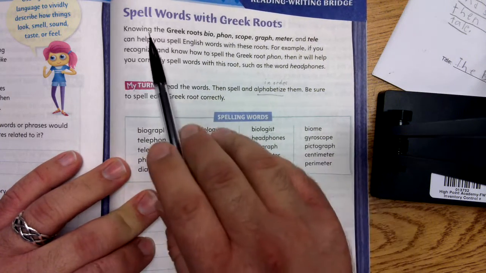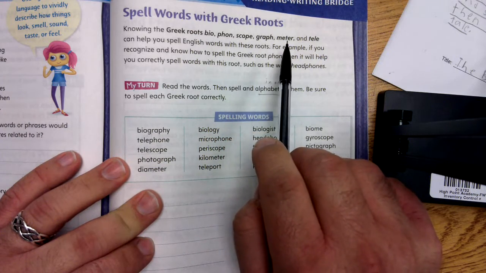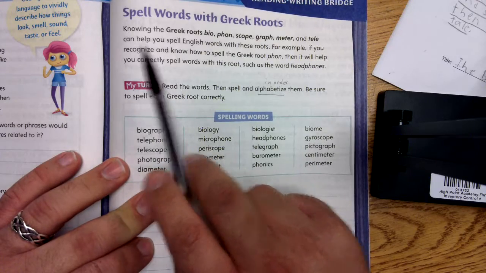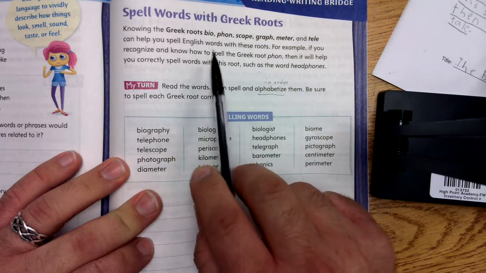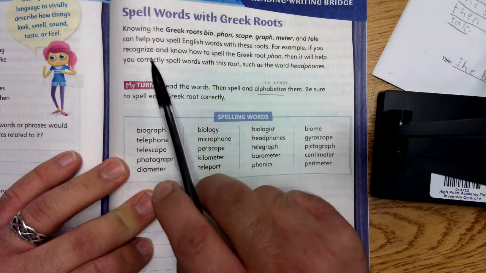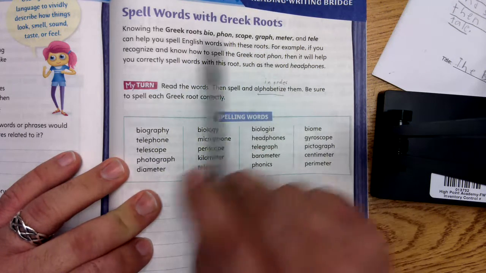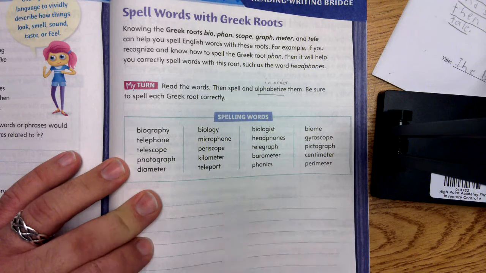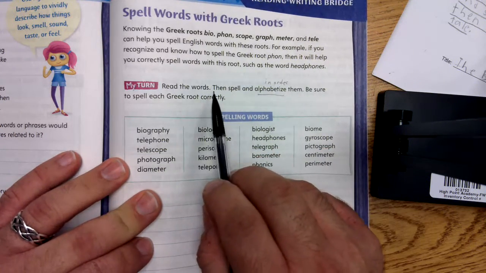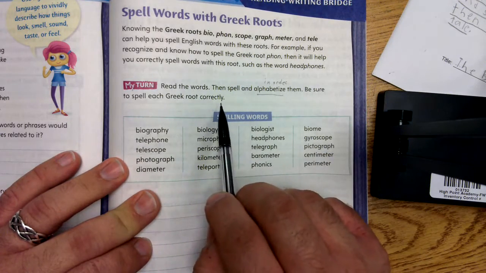Knowing the Greek roots bio, phone, scope, graph, meter, and tele can help you spell English words with these roots. For example, if you recognize and know how to spell the Greek root phone, then it will help you correctly spell words with this root, such as the word headphones. Read the words, then spell and alphabetize them. Be sure to spell each Greek root correctly.